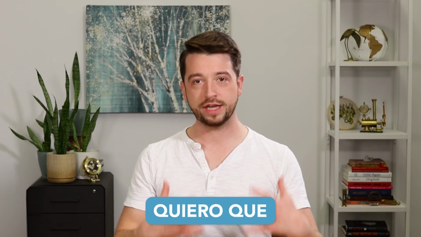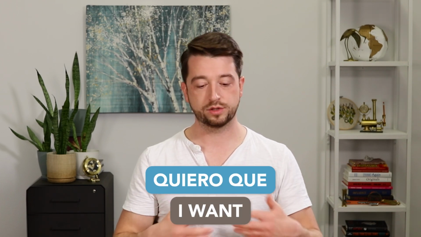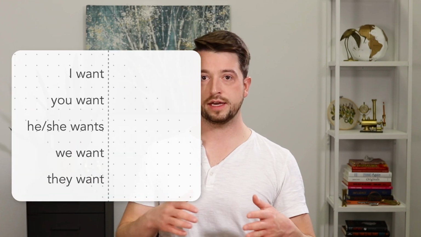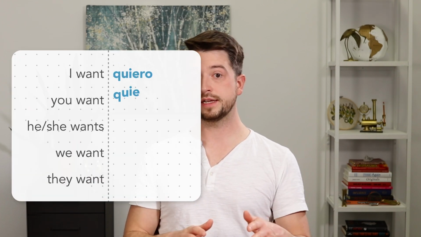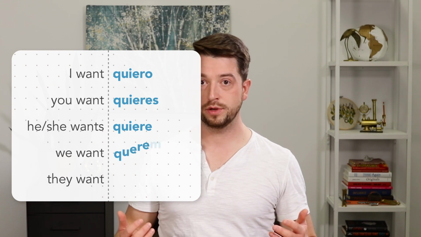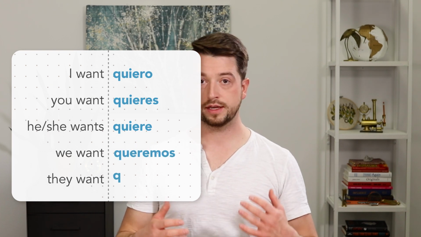So what we're going to do next is expand on the sentence template and start using it to express other people's intentions. So far, we've just been using quiero que, which means I want, so we're only expressing the first person. But here are the other common conjugations of querer to refer to what pretty much anyone wants. I want is quiero, you want is quieres, he or she wants is quiere, we want is queremos, and they want is quieren. So for example, check out this sentence.